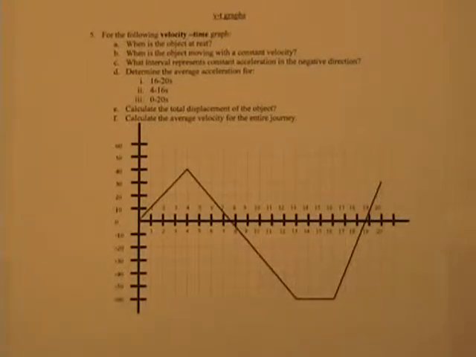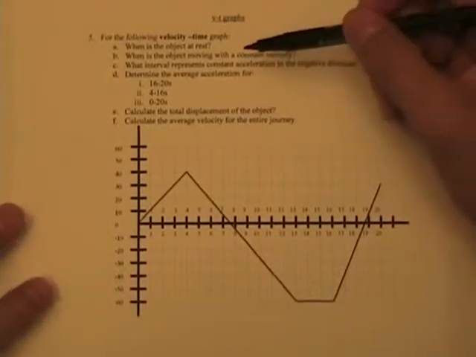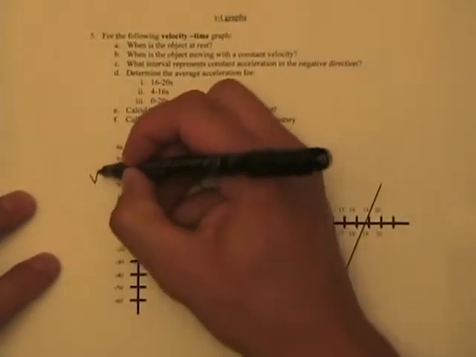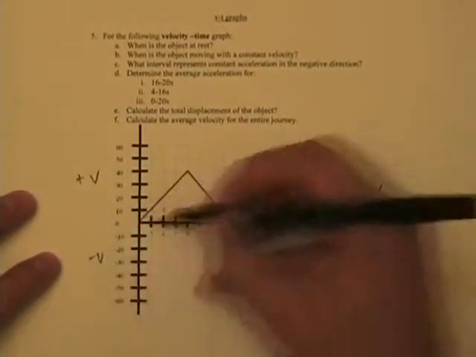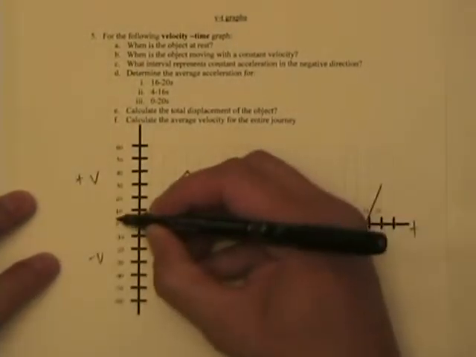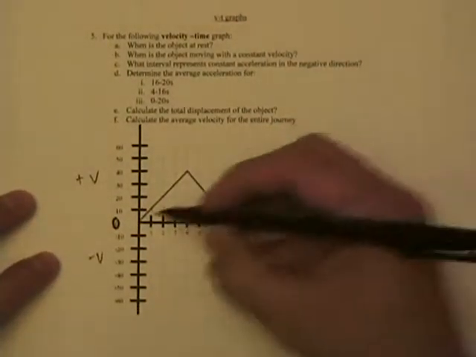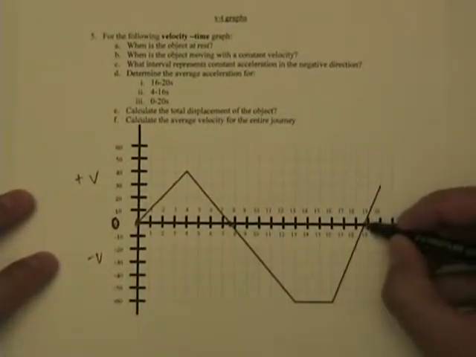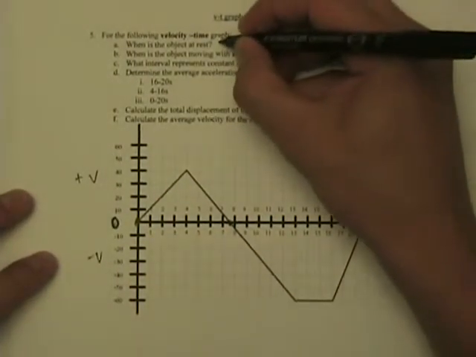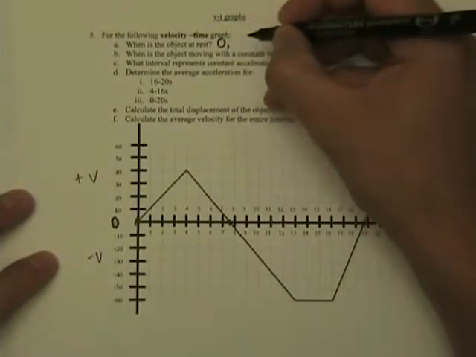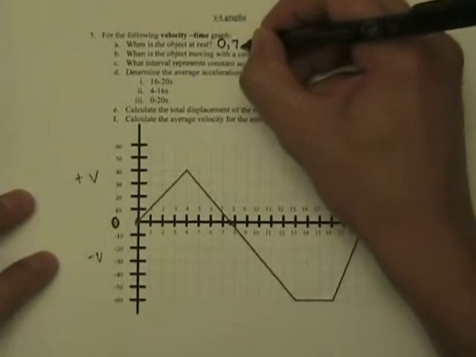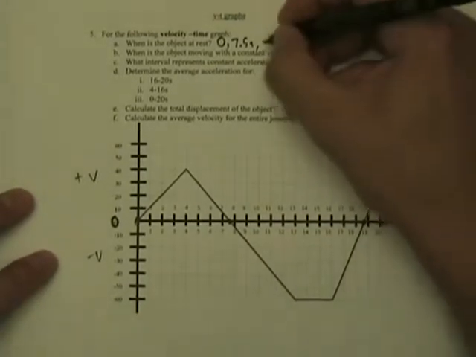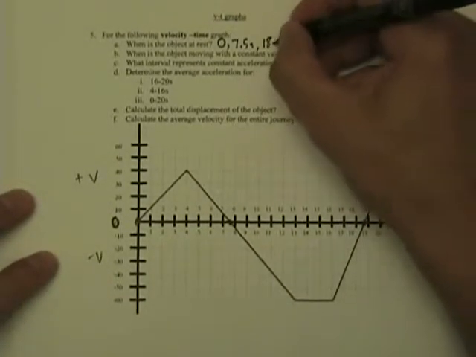Okay, this is a velocity time graph. Part A asks, when is the object at rest? So if this is a VT graph, then you have to cross 0 meters per second to be at rest. So that would be here, here, and there. So it's at rest at 0 seconds. I guess that's 7.5 seconds. And you have to make an estimate that I'm going to call it 18.8 seconds.